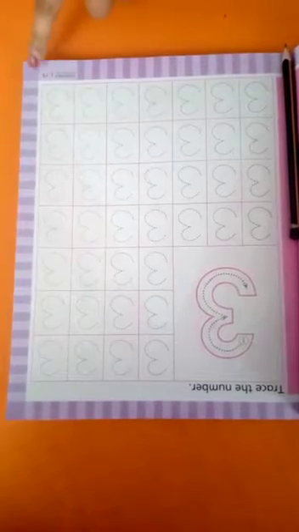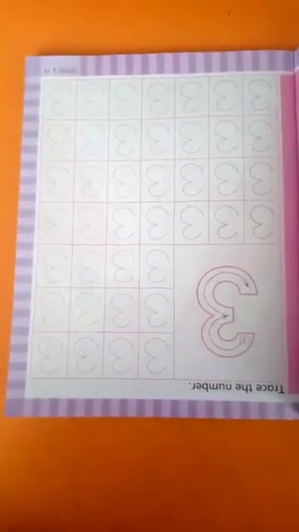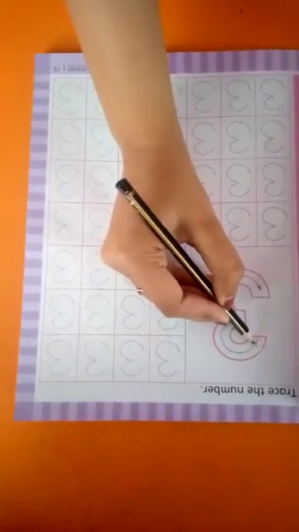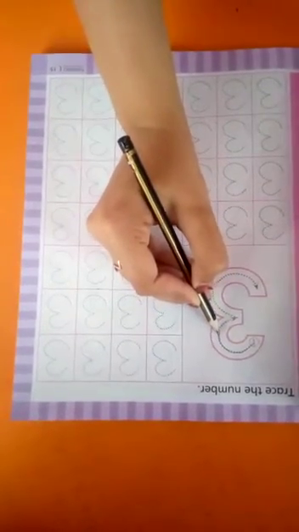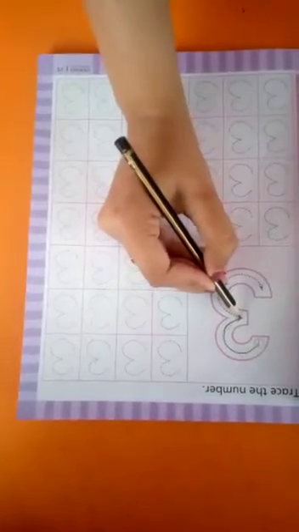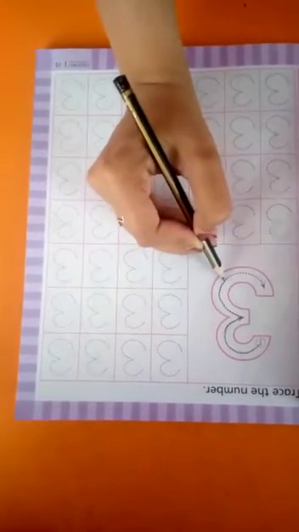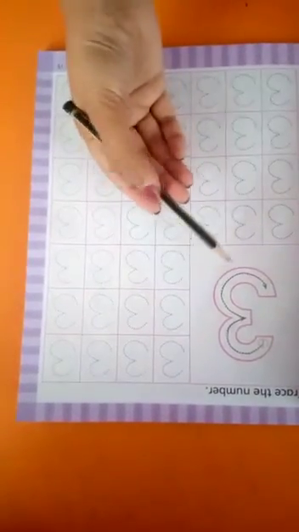Look at the page 15. There is a big 3. I will trace it and you have to do it with me. Now let's start from top. Follow the dots. Make a tummy and then move down. Follow the dots and make another tummy. So here we have 3.